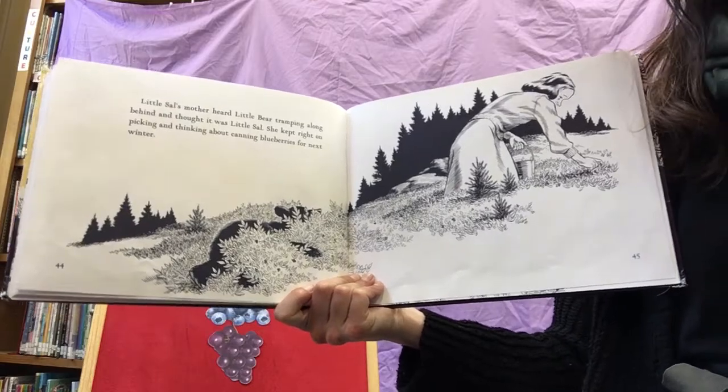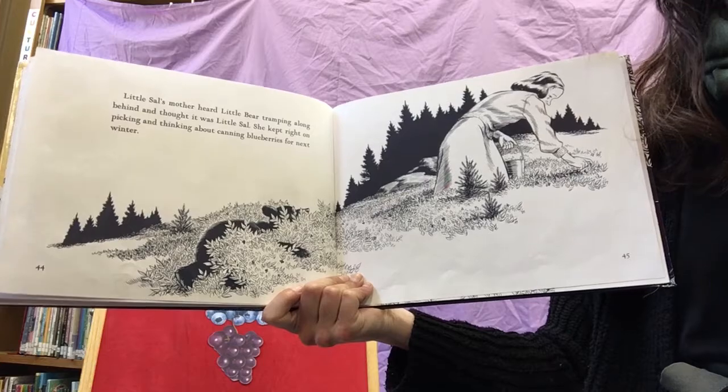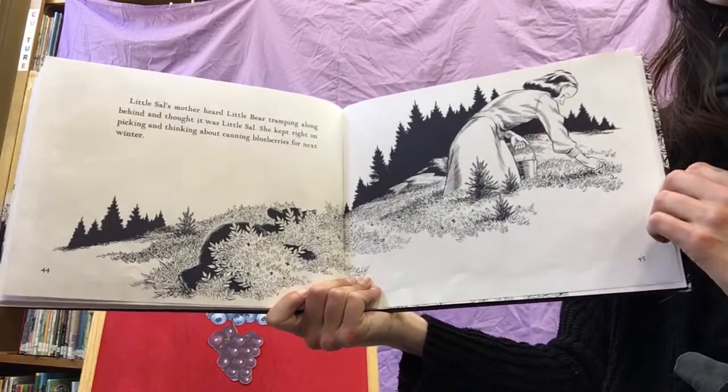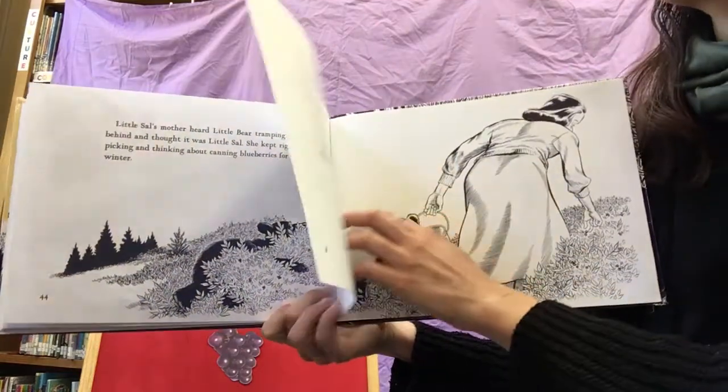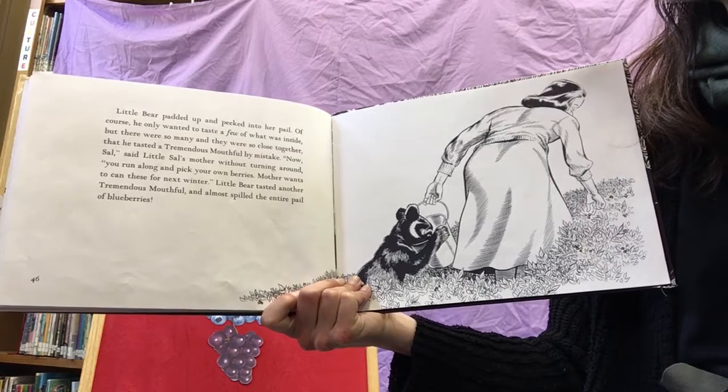Little Sal's mother heard Little Bear tramping along behind and thought it was Little Sal. She kept right on picking and thinking about canning blueberries for next winter. Little Bear padded up and peeked into her pail.